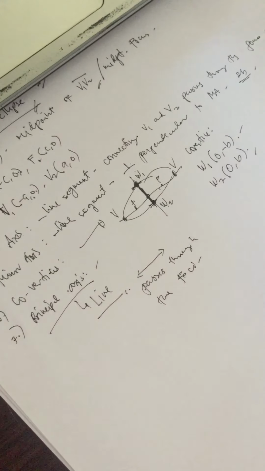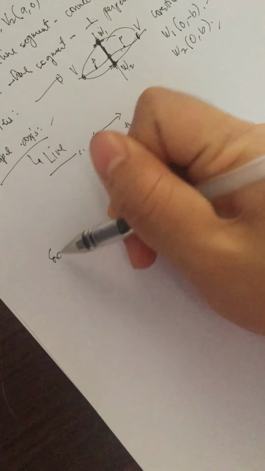We now move on to examples. So, punta na tayo sa example 1.